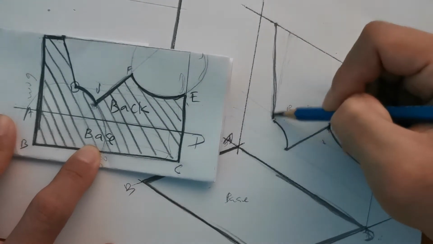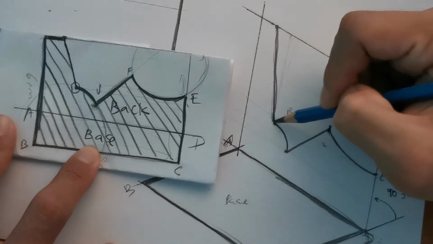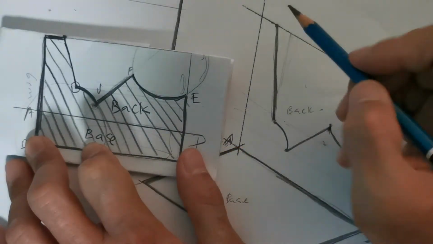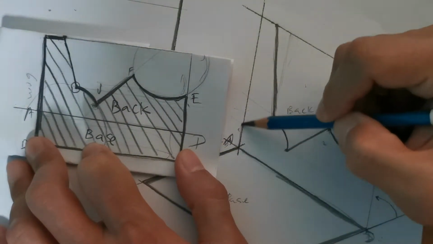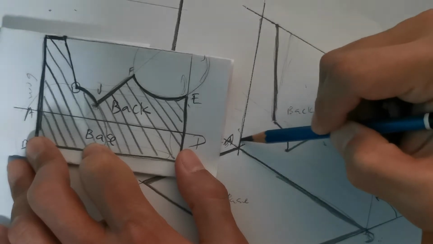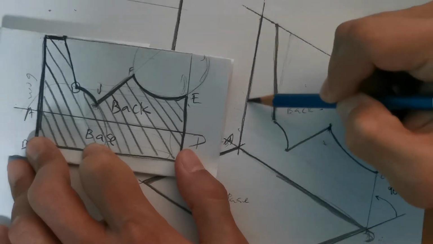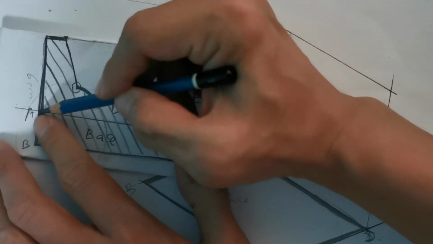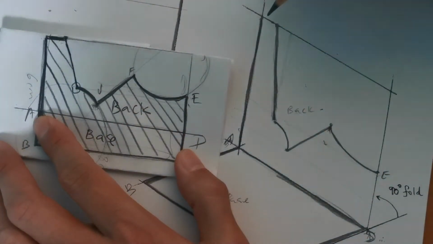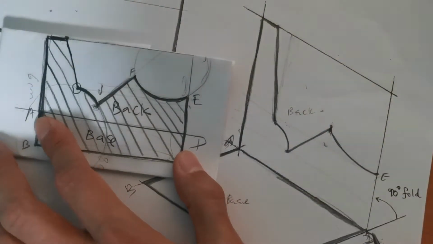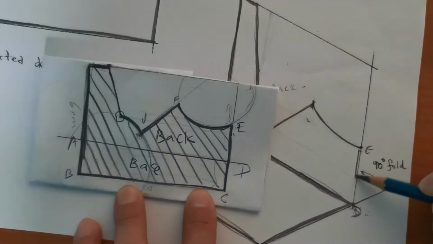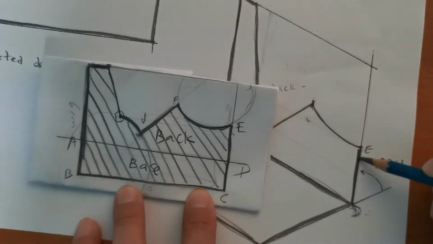Joined by a straight line. Again, there is a line here. Needless to say, this line represents this line down here, and then join. Okay, now I finished tracing this shape. Oh, I forgot, there is a line down here.